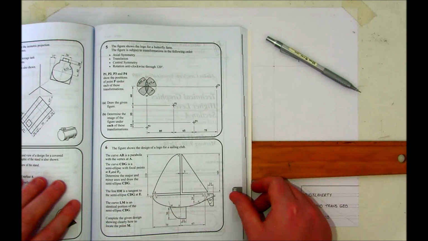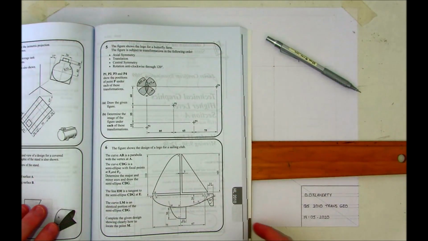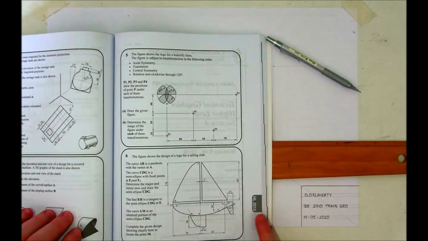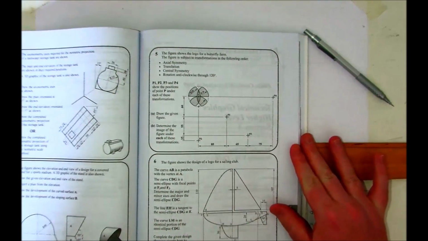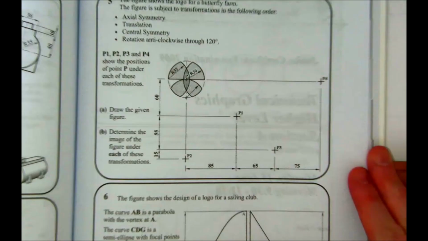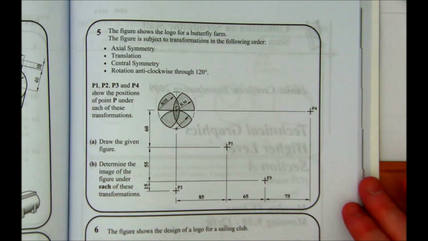Alright, okay, so we'll do question 5 now. The one I've chosen here is the 2010 one. This butterfly logo, similar there, small bit. Alright, so it's this one here.